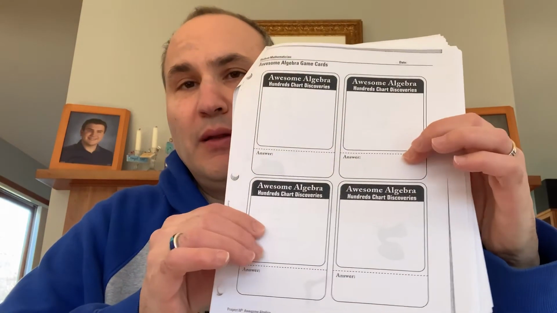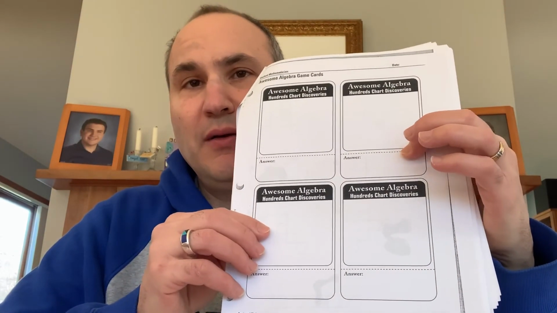And so you can make some connections, and when you come up with these questions for the game, you can get creative with looking at multiples of any of the numbers 1 to 10, where they meet, what kind of rules you can create. So that is all about the hundreds charts discoveries, and hopefully you can make some discoveries of your own.